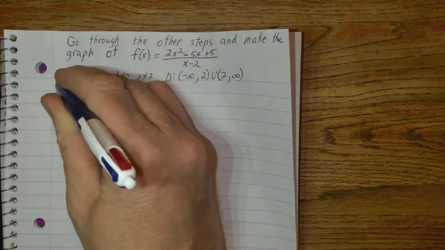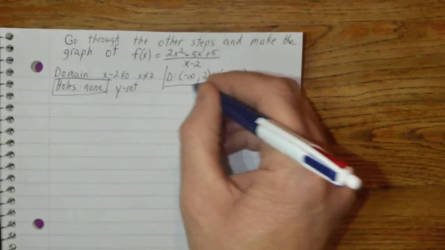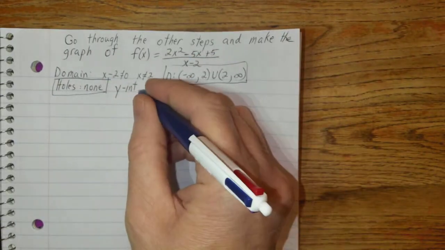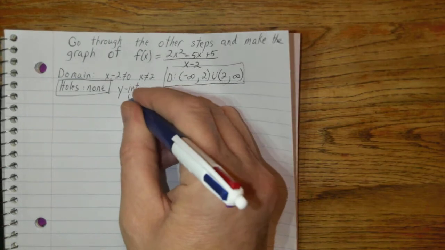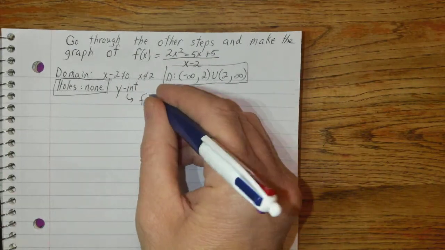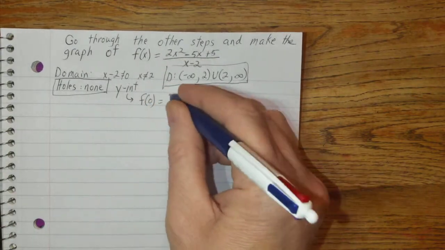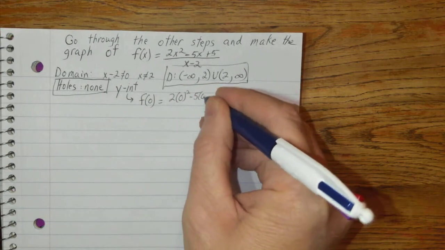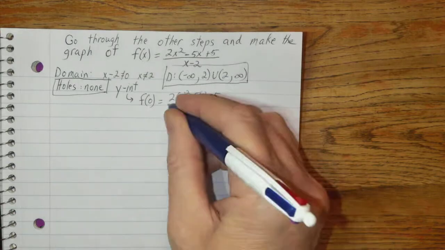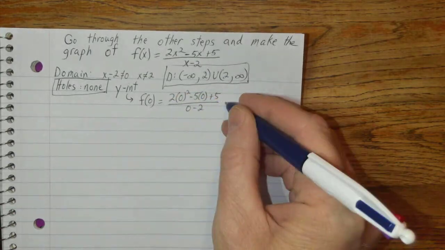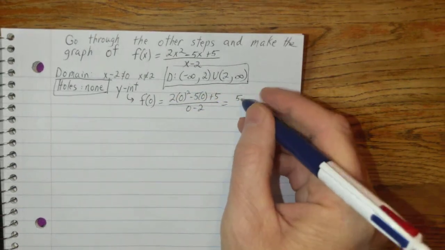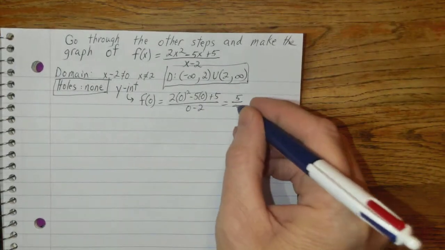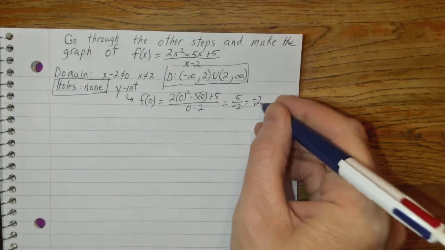Okay, let me just kind of get things organized here a little bit. The y-intercept. To do that, we need to find f of 0. 2 times 0 squared minus 5 times 0 plus 5 over 0 minus 2. That's 5 over negative 2. So it's negative 2.5.